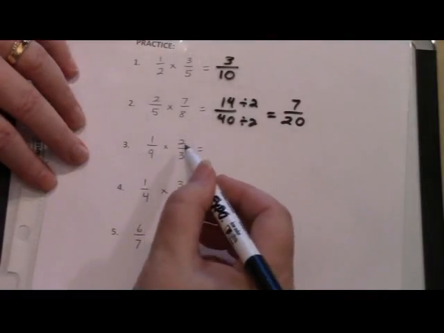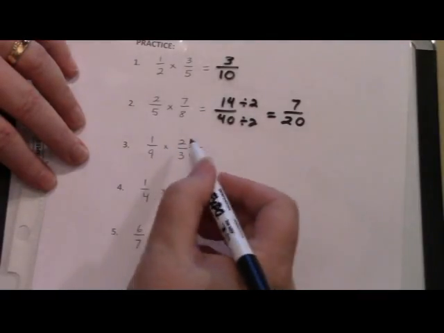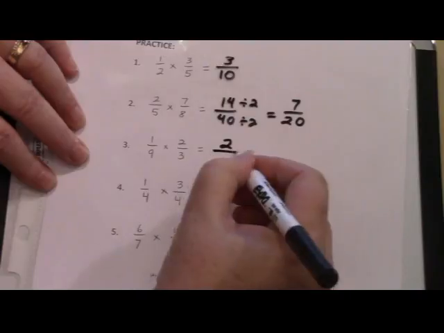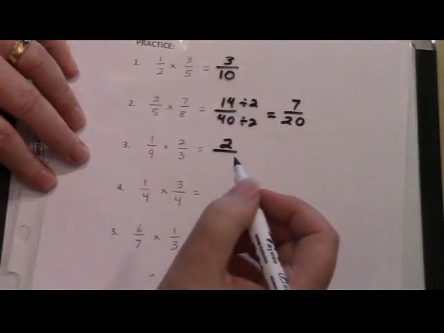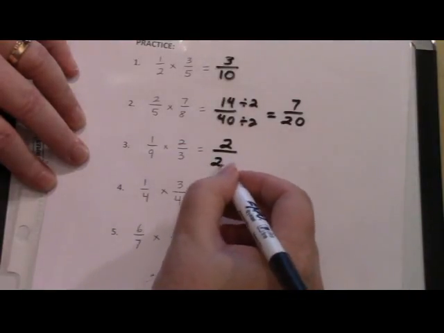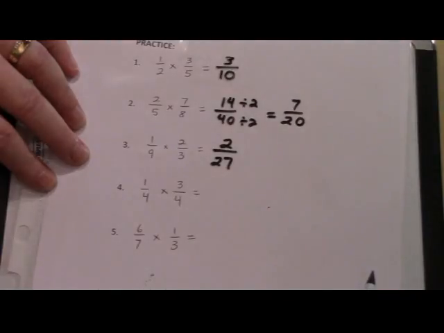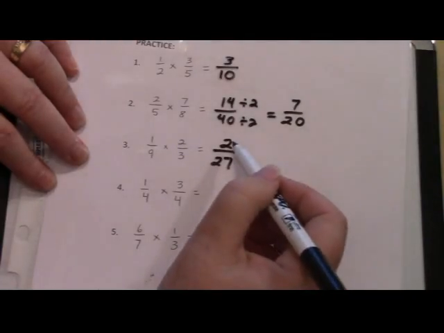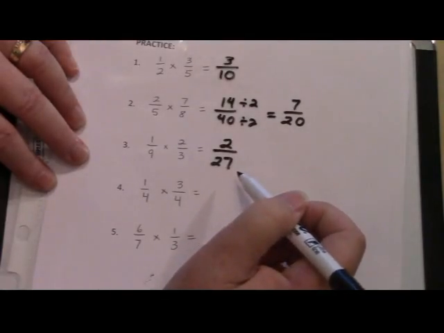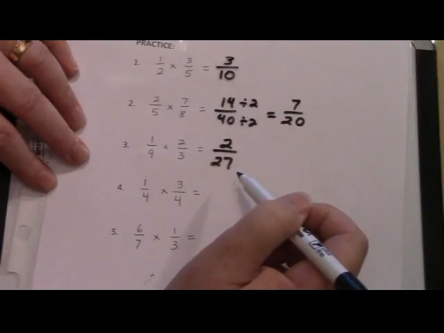Number 3, 1/9 times 2/3. Multiply across the top. 2 times 1, 9 times 3, 27. Can that be reduced? No. We could divide this by 2, but we can't evenly divide 27 by 2, so it's in its simplest form.